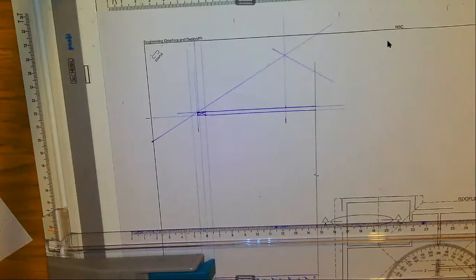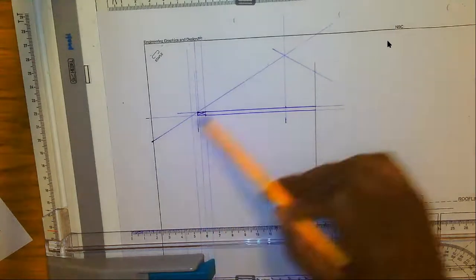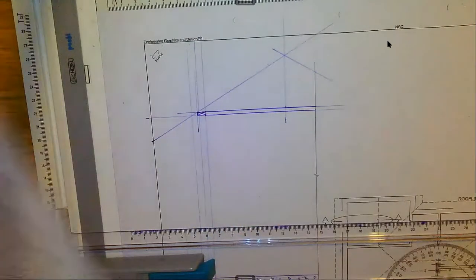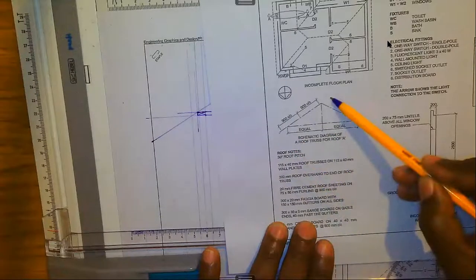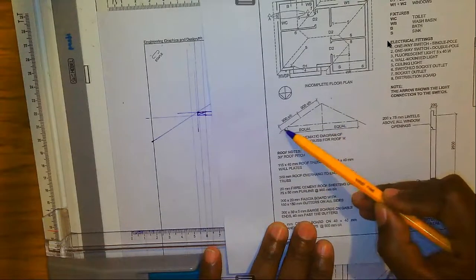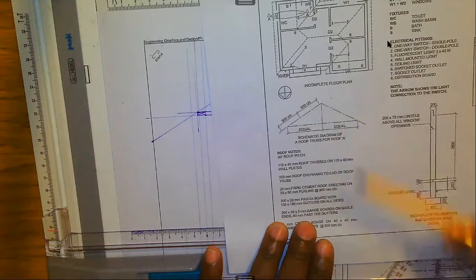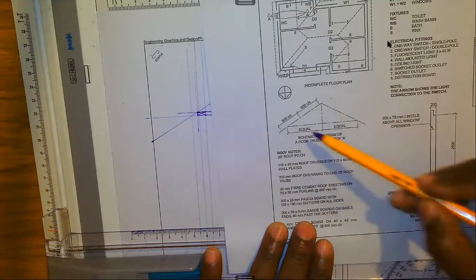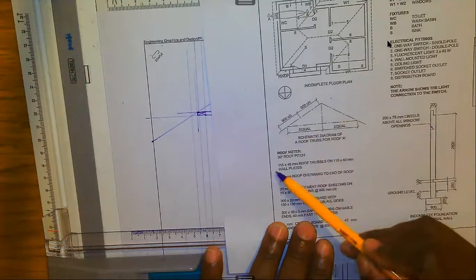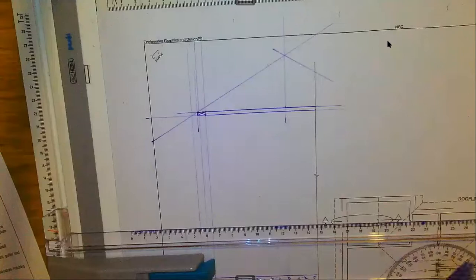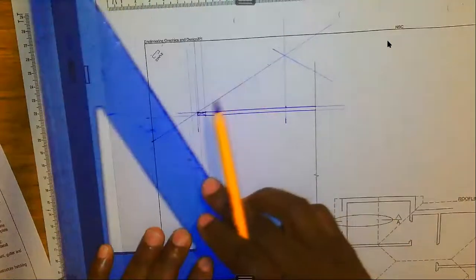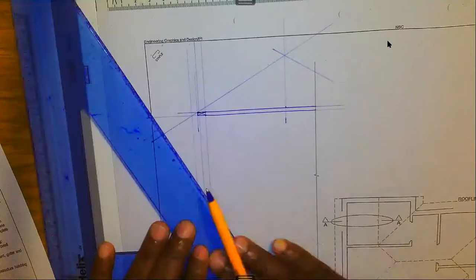The next thing that we want to do now is to define the rafter itself. We have done this and it's partly cut here, cut by the break line here. So we want to define that, which we said is roughly 6 millimeters in terms of the size of the rafter.